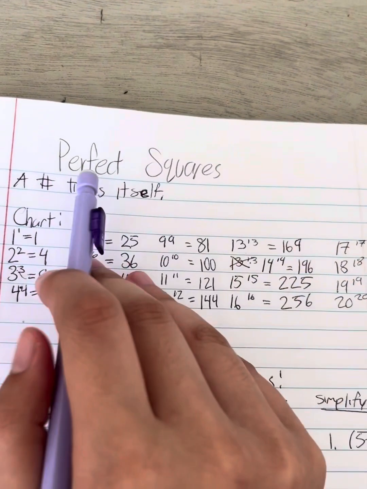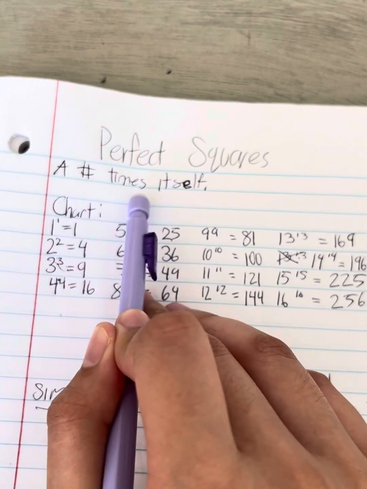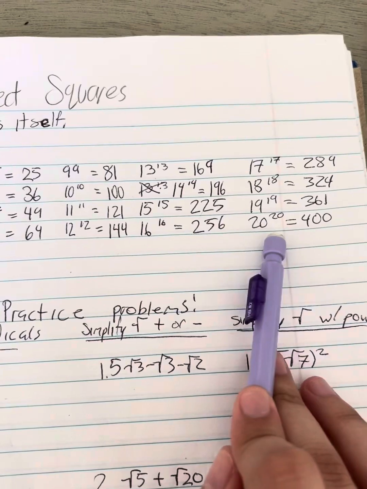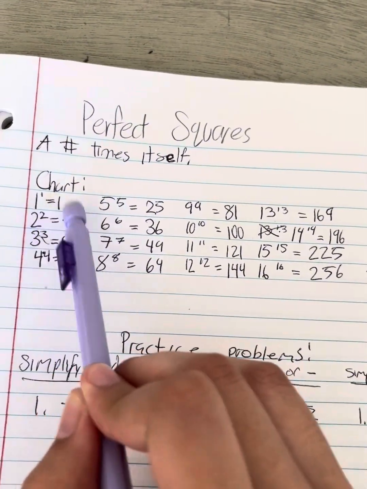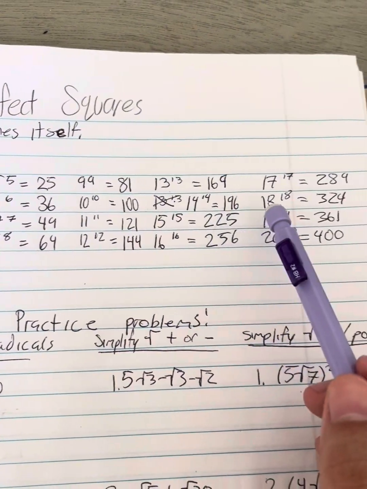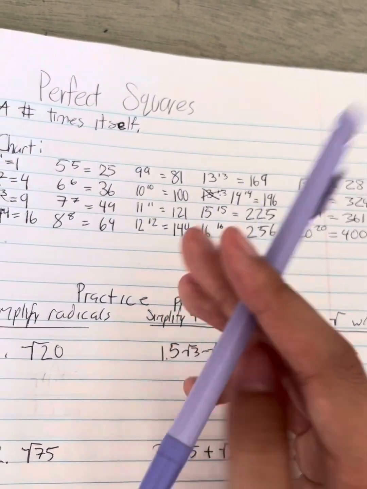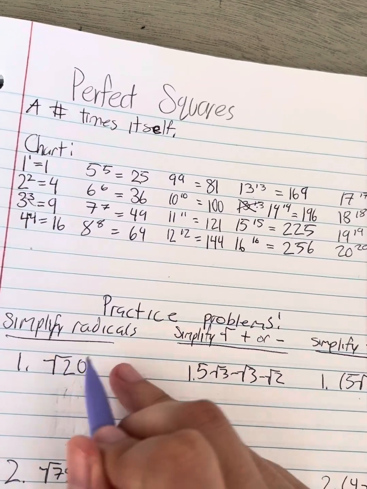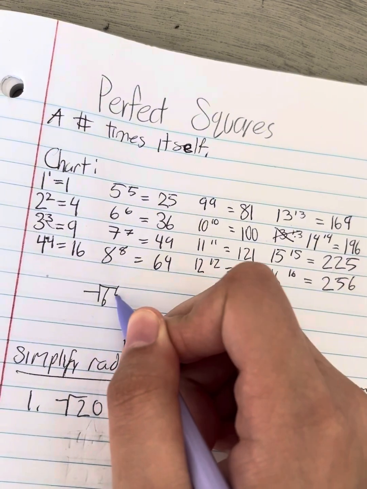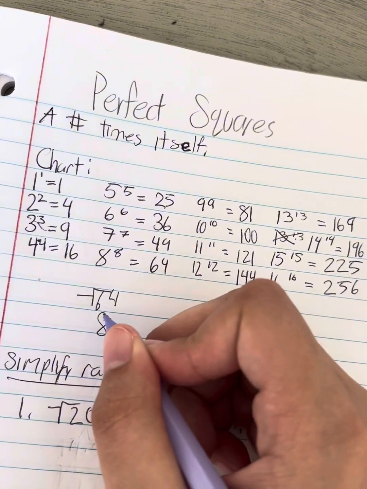So to start off with the perfect square, this is going to be our definition, which is a number times itself, and this will be our chart. From 1 to 20, these are all numbers times themselves that equal the numbers here. So you can memorize this chart, and I think it would be a lot easier because problems like this you will see, and if they are perfect squares, so 64, the answer will be really easy if you memorize this because you'll know it's just 8 by itself.